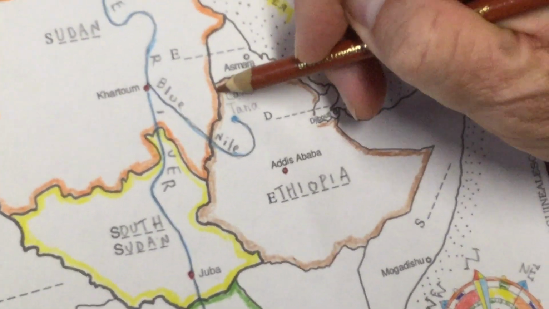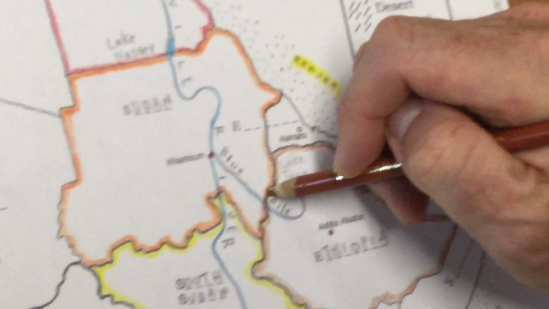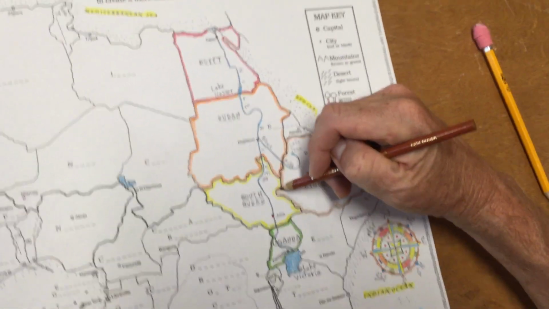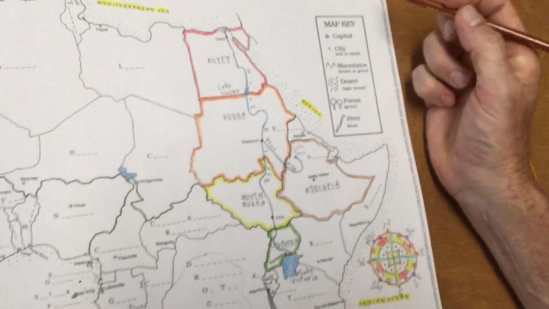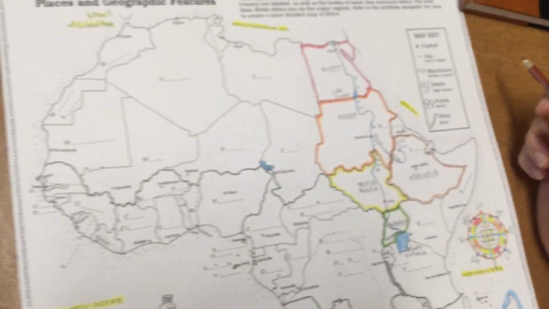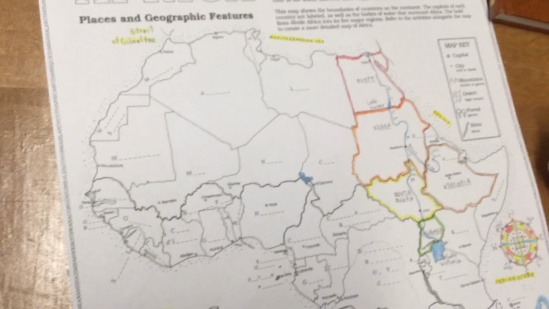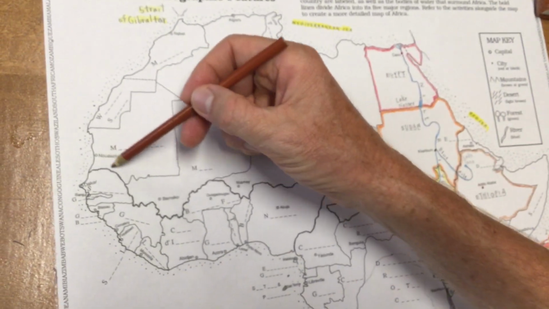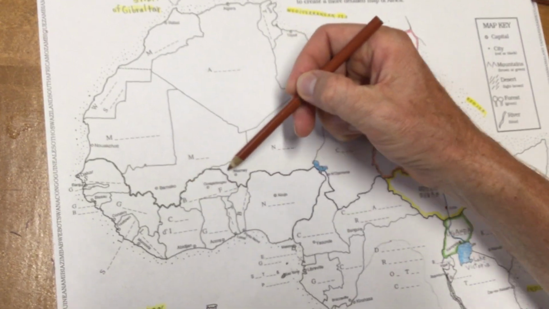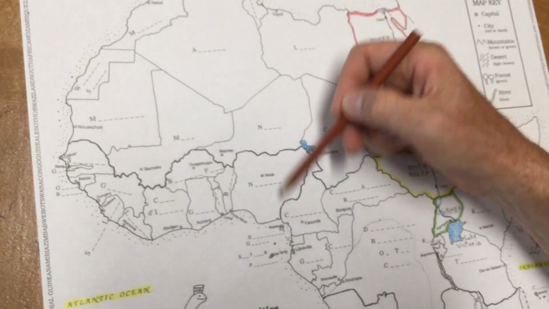Another thing that we have done on this map is divide the continent into 5 regions. It's often divided in many different ways, but we went with 5 regions, and we used a solid, a little bit thicker line to separate them.